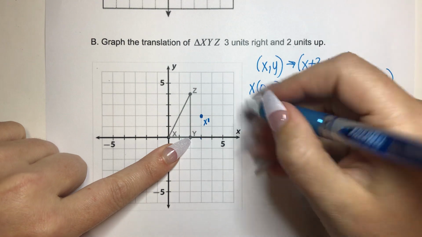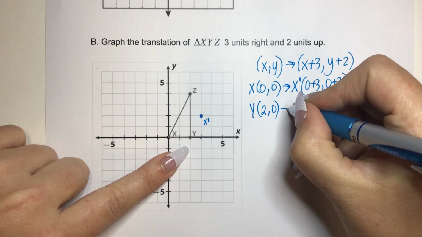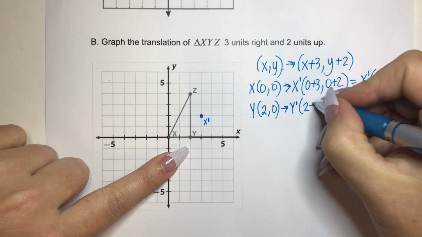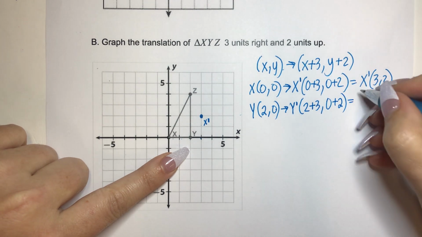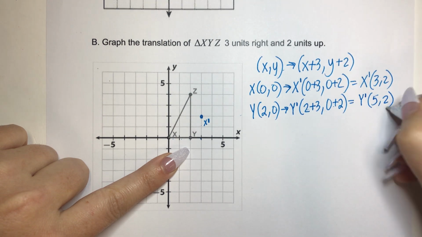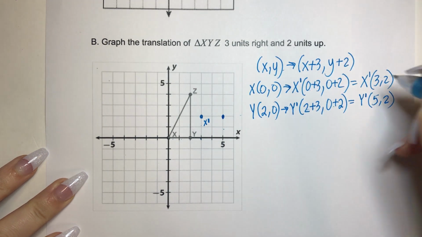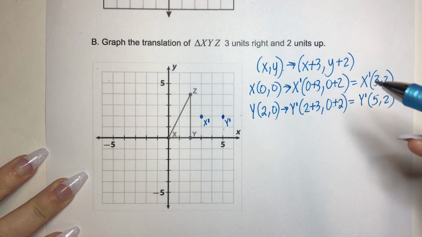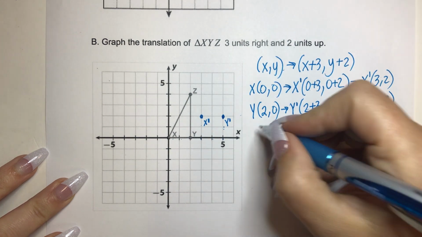Okay, let's go to Y. Y is the point (2, 0). And I'm going to go to Y prime and just use this translation rule, which is 2 + 3 and 0 + 2. And that's going to give me Y prime. 2 + 3 is 5, 0 + 2 is 2, and there we have it. So (5, 2). So 1, 2, 3, 4, 5, up 2 would be right here, and that is my Y prime. Okay, and then let's see, 3 units to the right, 1, 2, 3, up 2. So yes, that's right.